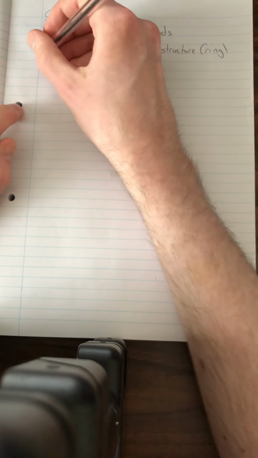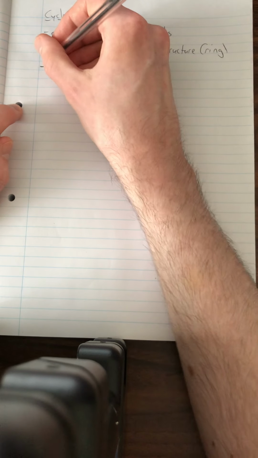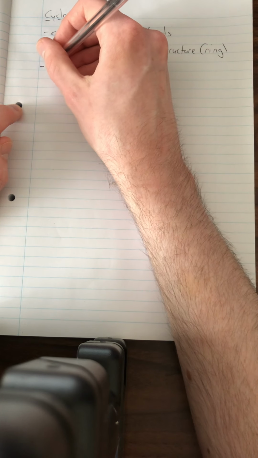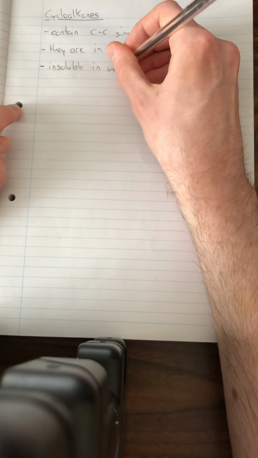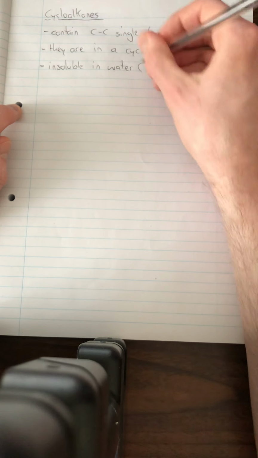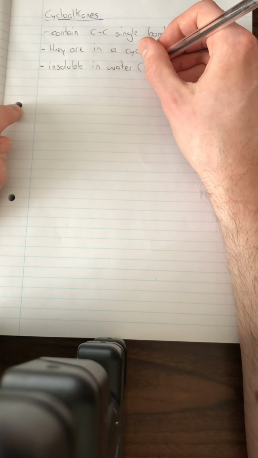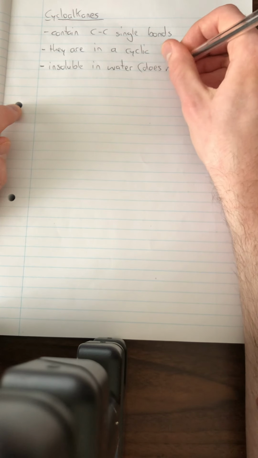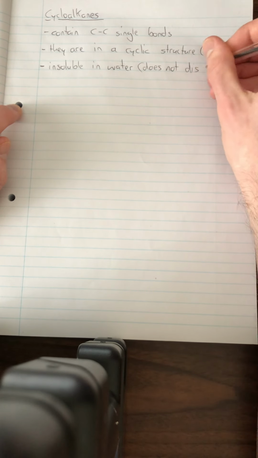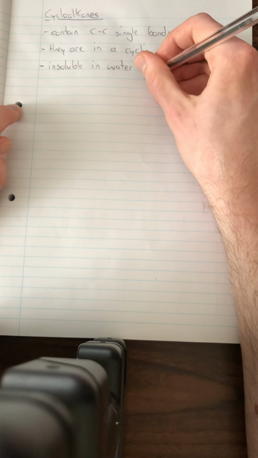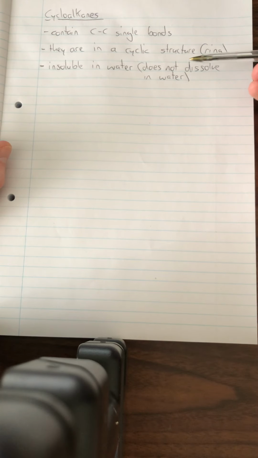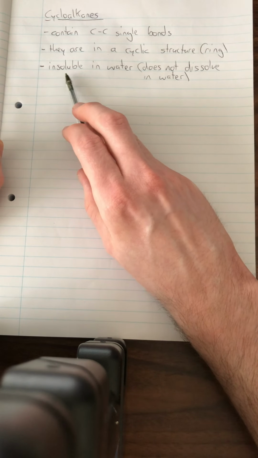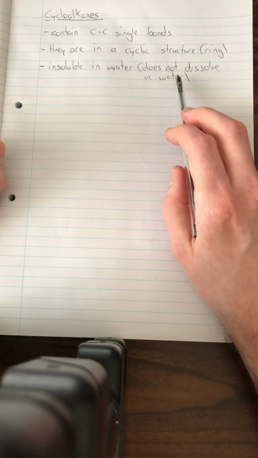Okay, and because it's a hydrocarbon, it is insoluble in water. And if you can't remember from 3rd year, what insoluble means is does not dissolve in water. So very much like alkanes, cycloalkanes are insoluble in water, and you need to know that.